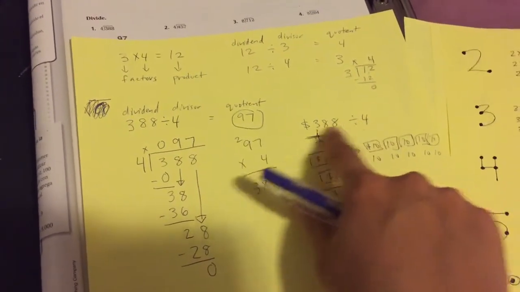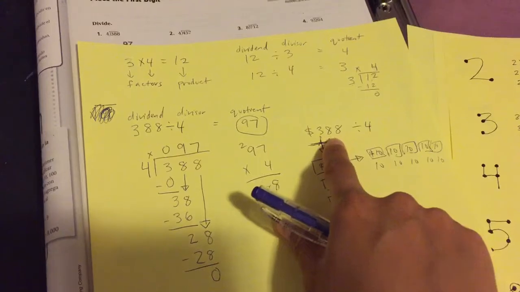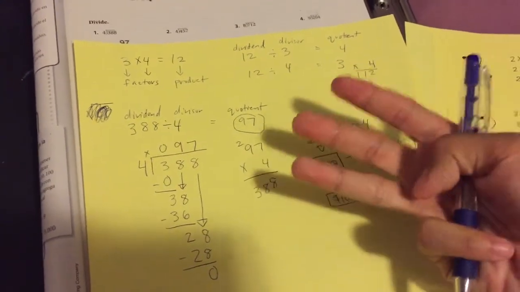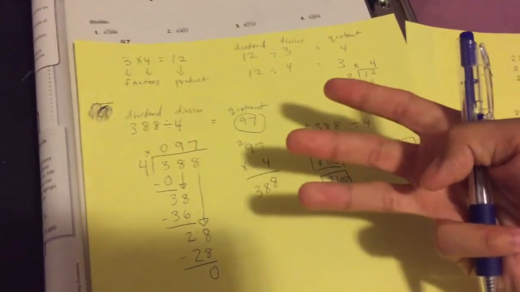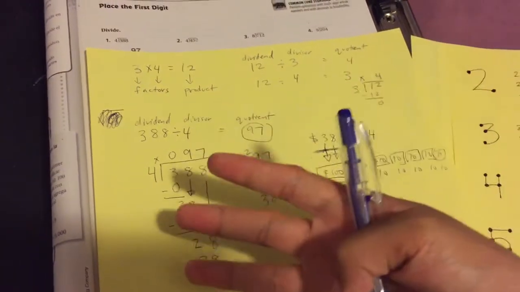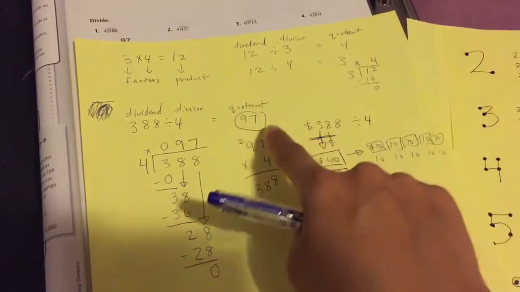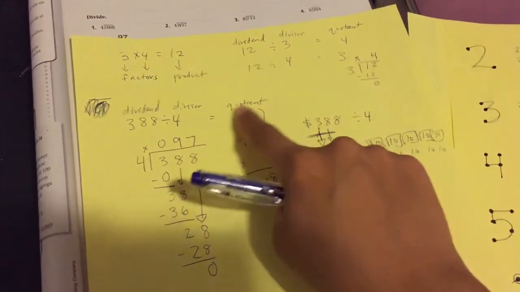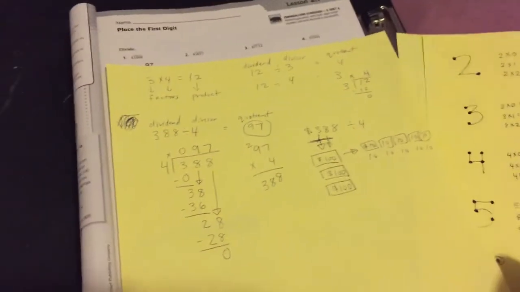So everyone's going to have less than $100, because if you have $388 and you only have 3 hundreds, no one can get a full 100 if you're sharing it with 1, 2, 3, 4 people. So everyone's going to have less than 100. They are actually going to get only $97.